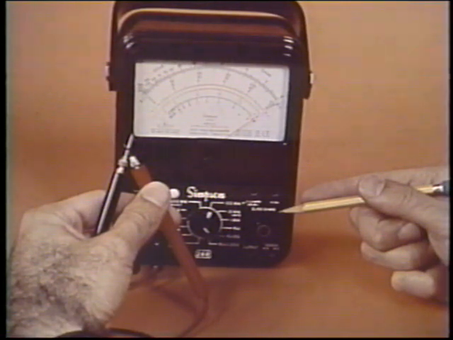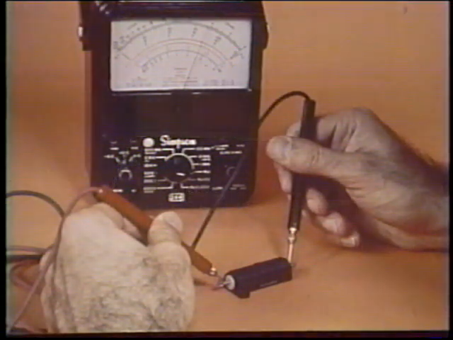Select the range you need, short the test leads together, and move the zero adjustment knob until the needle reads opposite the zero mark. Then place the unknown resistor between the test leads and read its value on the resistance scale. Multiply by the value shown on the selector switch. When making a resistance measurement, be sure there is no power on the circuit.